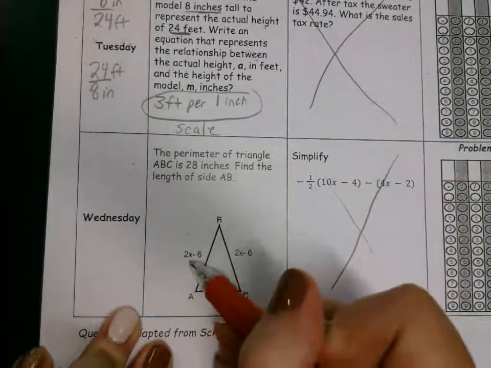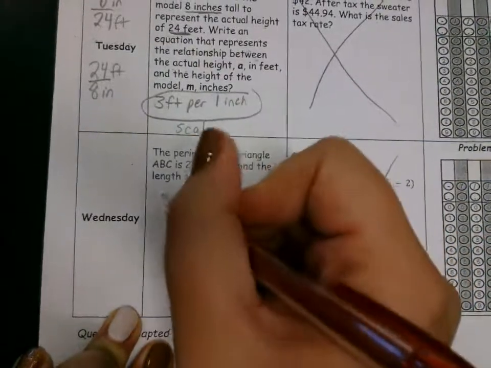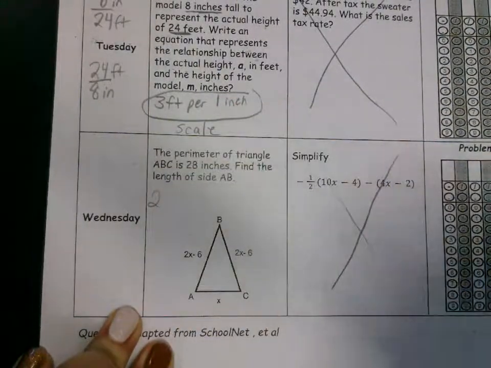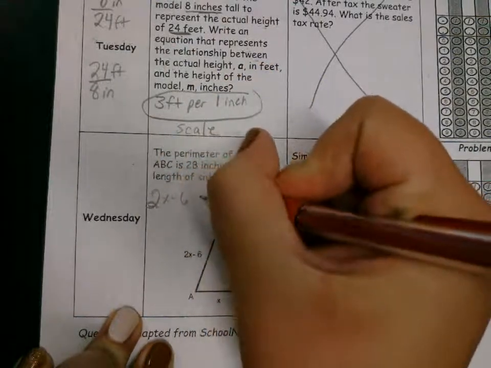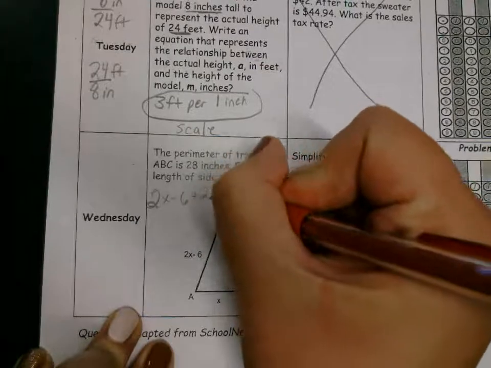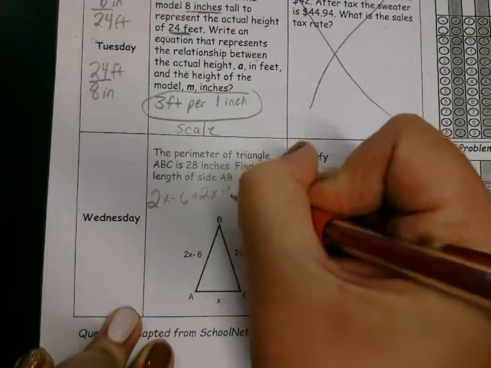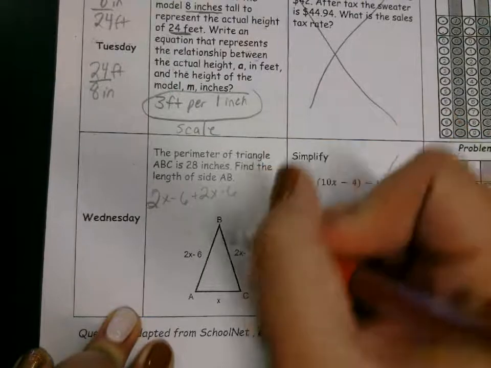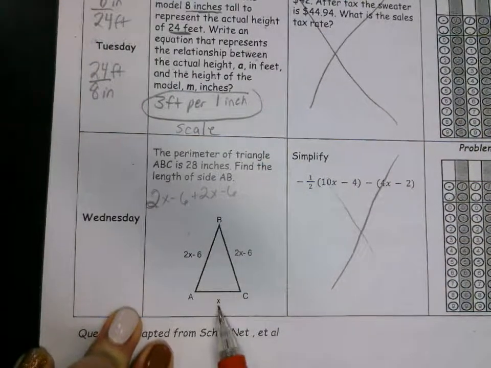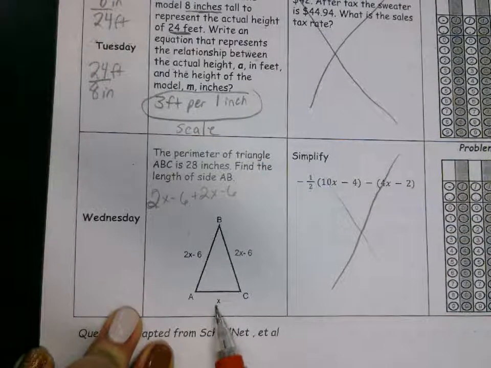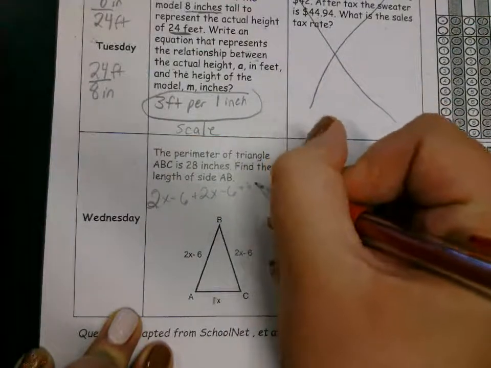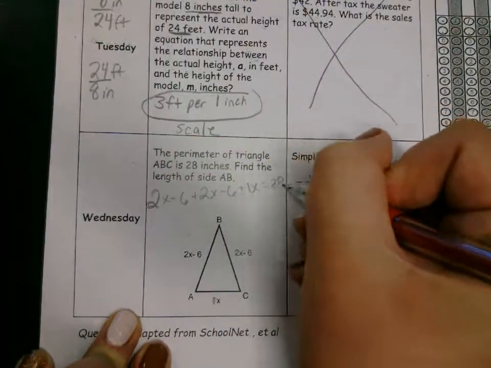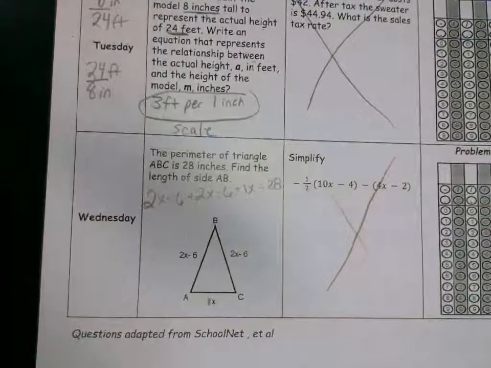So this is 2x minus 6, and this is 2x minus 6. So we need to figure out what x is first, right? You gotta take this out. What do we know is in front of this x? 1. All right, does this look more familiar?